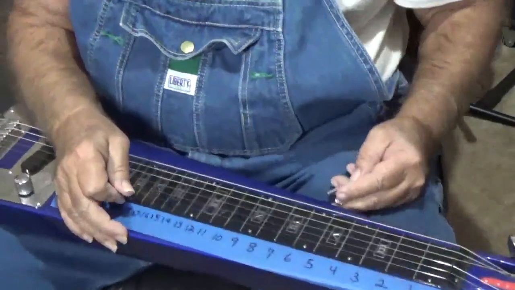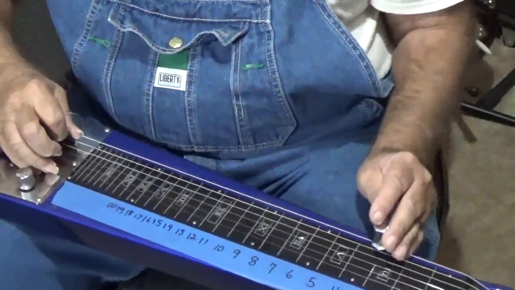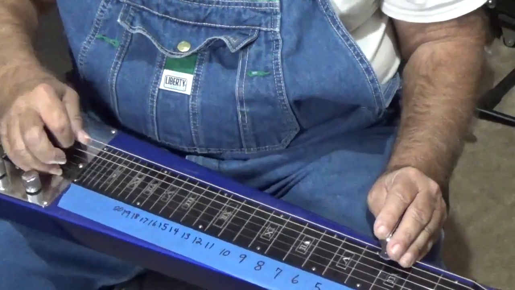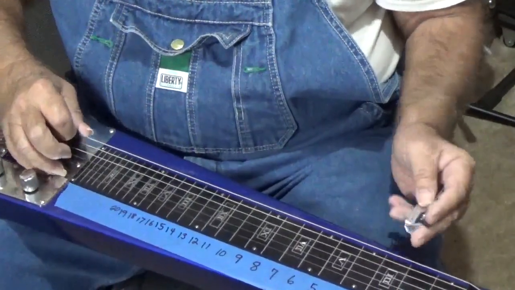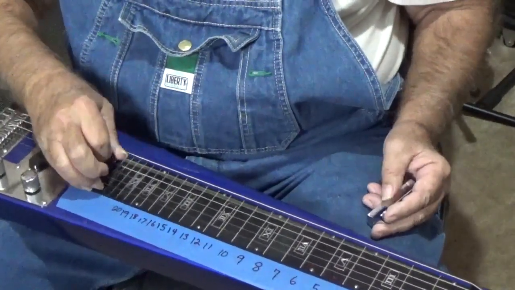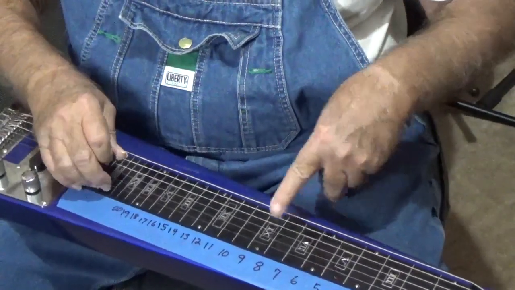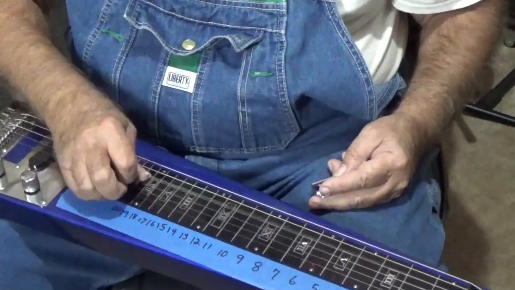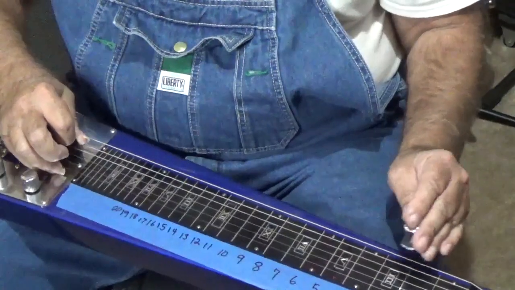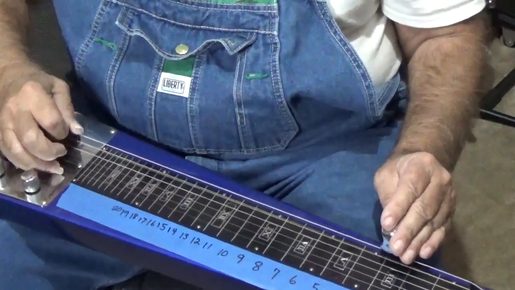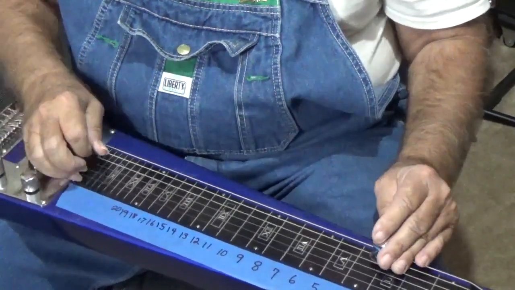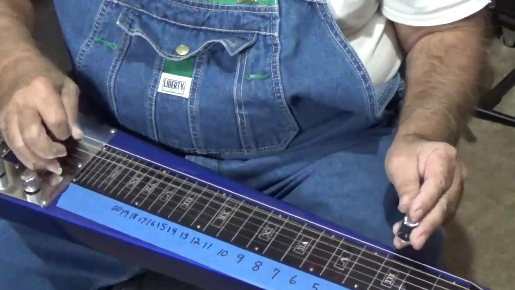Practice, practice, practice. And doing this right here. This is on the 5th string open. That string right there, count 1, 2, 3, 5th string, and then come down on the 3rd fret, then hit the 4th string open.